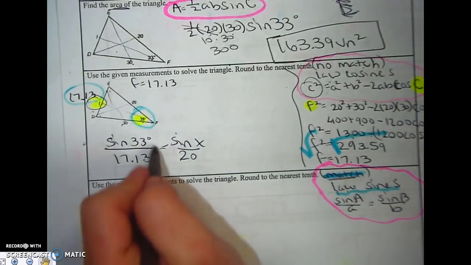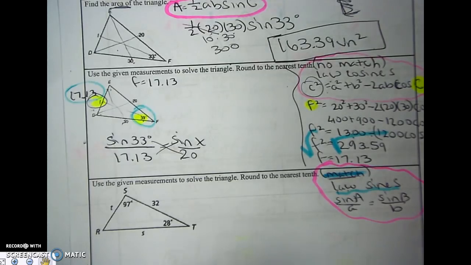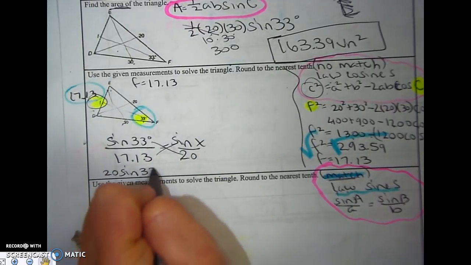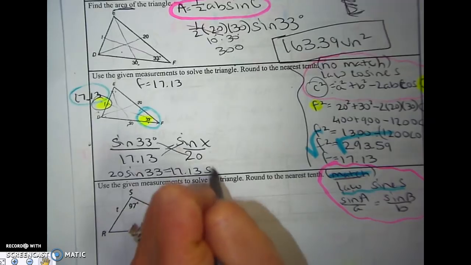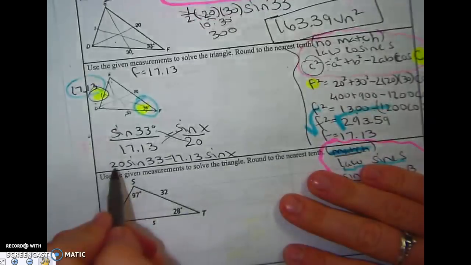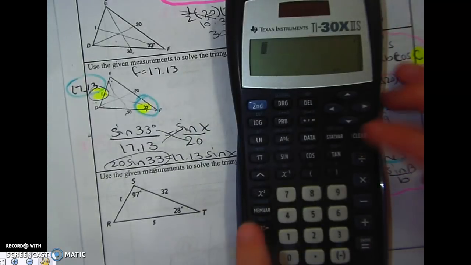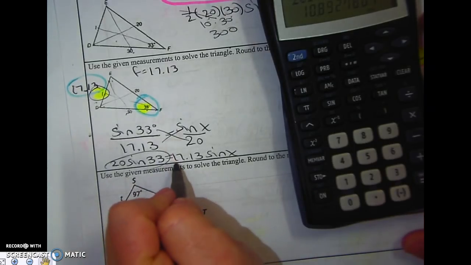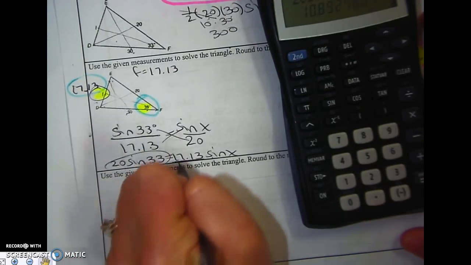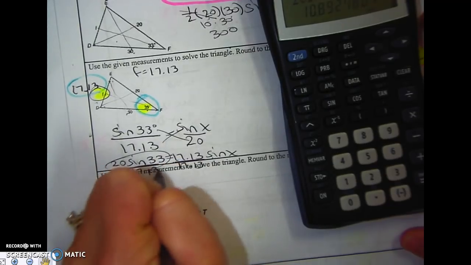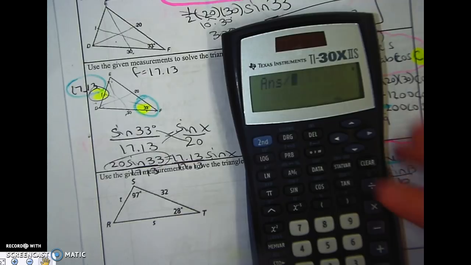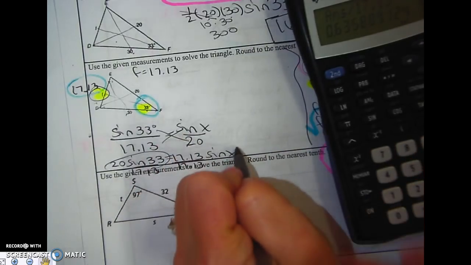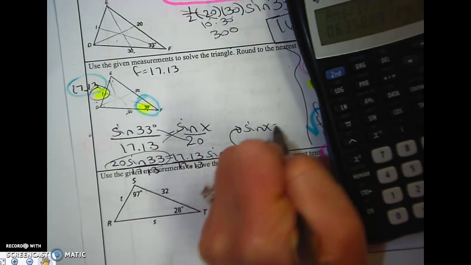Okay? So now I make an x, multiply what touches, and I'm going to get 20 sine 33 equals 17.13 sine x. Now, by the way, you'll have more space on your test. So in my calculator, I'm going to go 20 sine 33. And I get 10.8. Since I'm trying to get x, I'm going to divide by 17.13. So I'm going to take this value and divide it by 17.13. And I get 0.63.